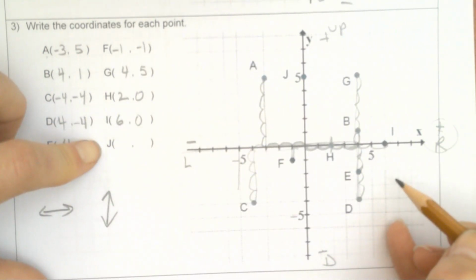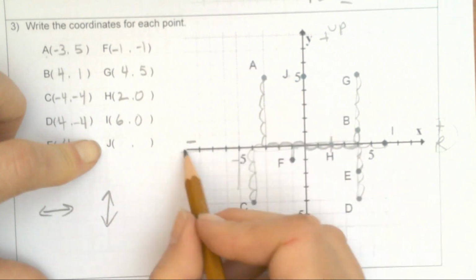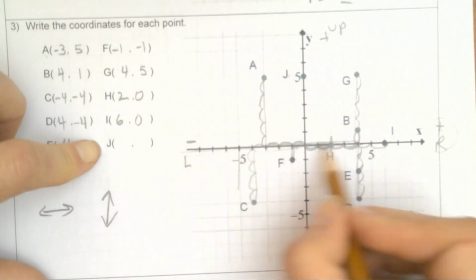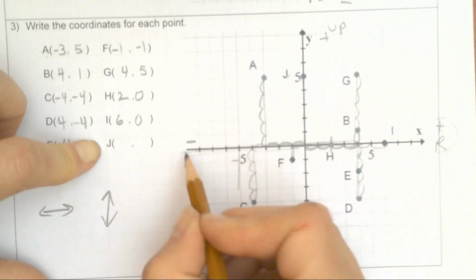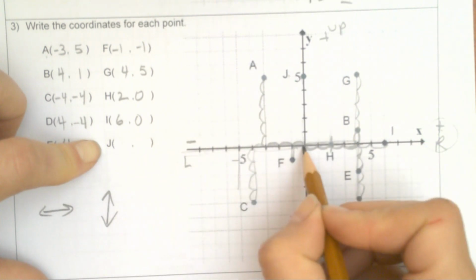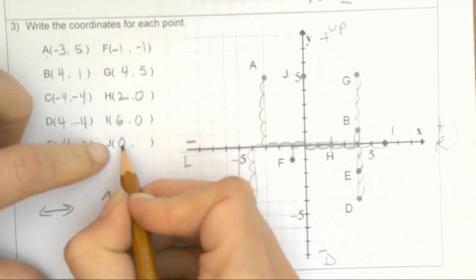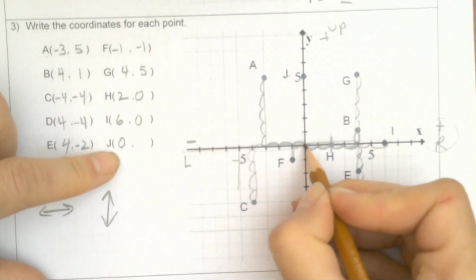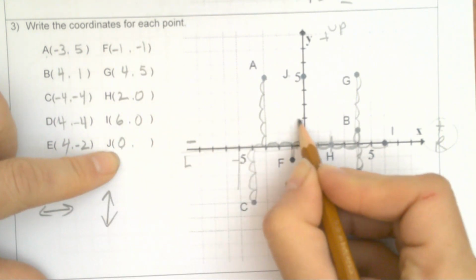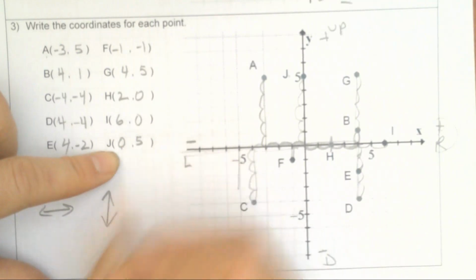J. Where's J? Here's J. So left and right. I don't go left and right, I just go up. So if I'm not going left and right, that means I stay. So it says stay, don't go left or right, and then go up, which is positive. 1, 2, 3, 4, 5. There.